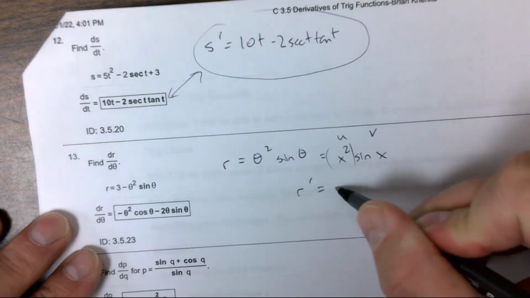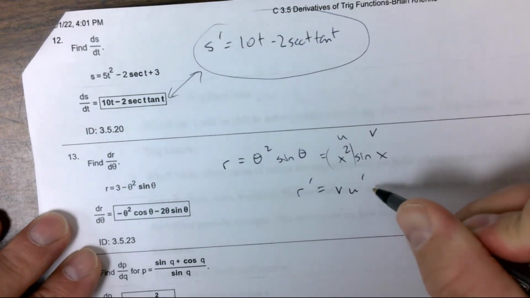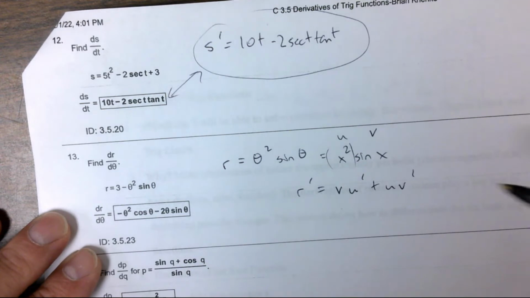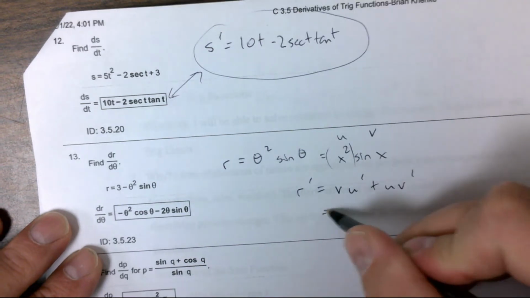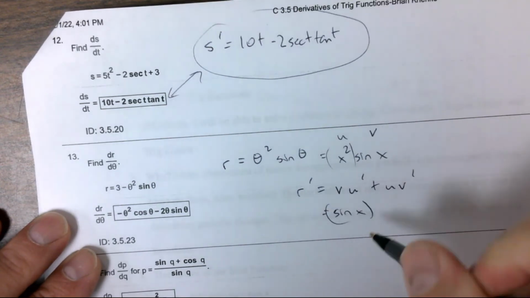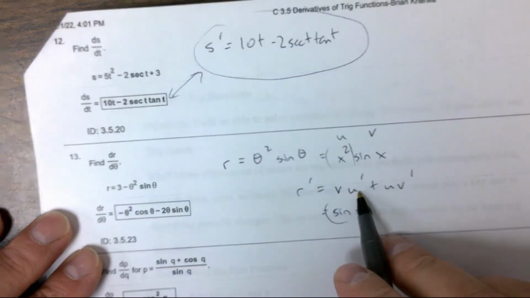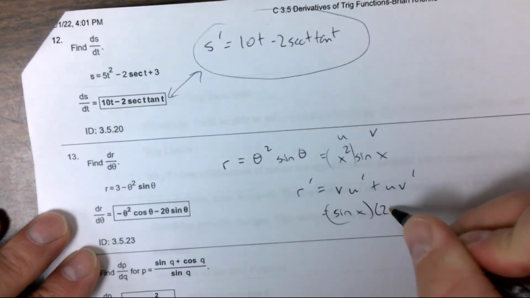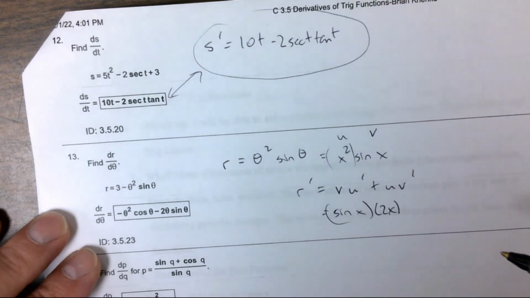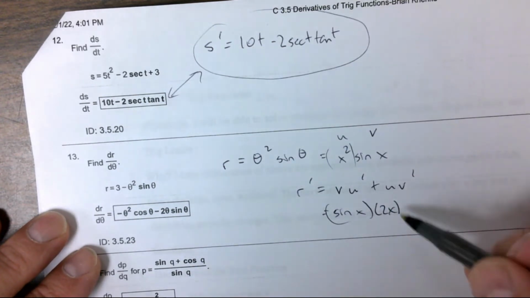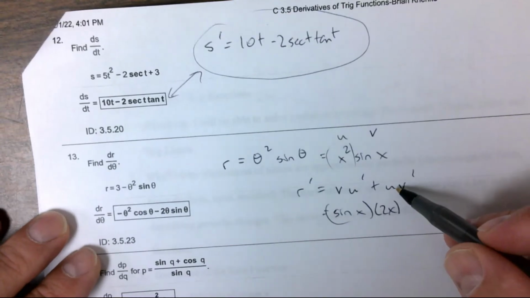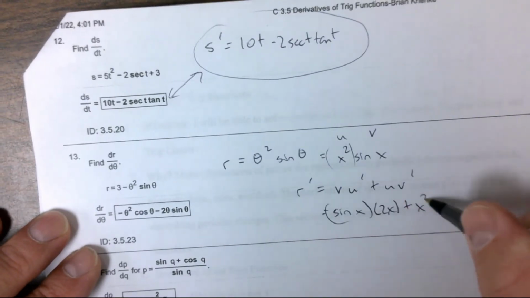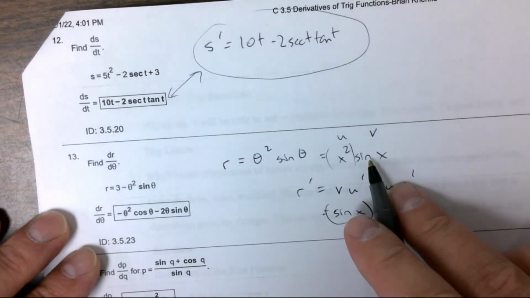So that's v times u prime plus u times v prime. So v is sine x, and then the derivative of x squared is 2x, and u is x squared, and then the derivative of sine is cosine.